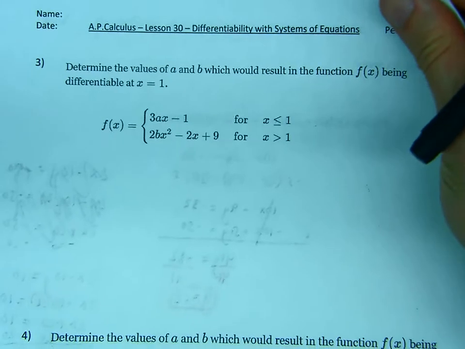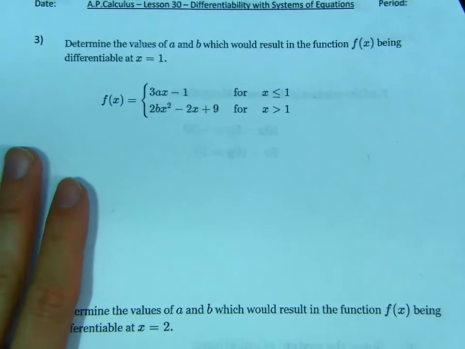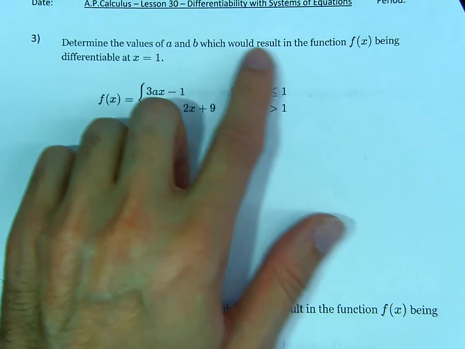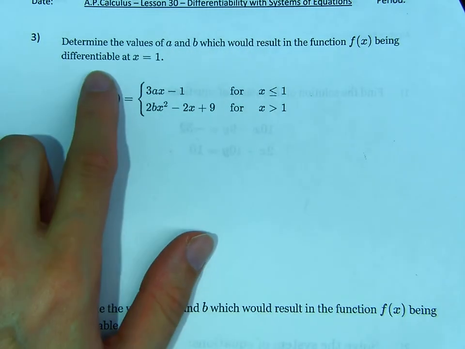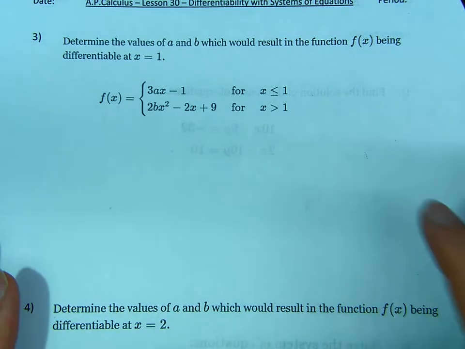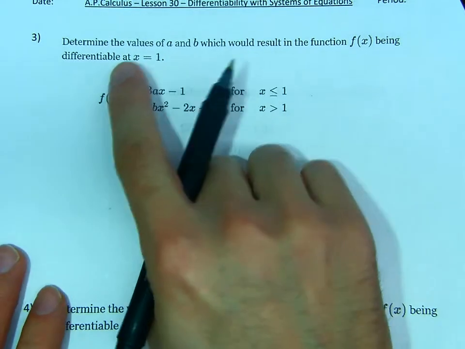Let me get a new paper because I don't like the backdrop of it. So let's take a look at this. Let's read this question. It's saying, determine the values of a and b, which would result in the function f of x being differentiable at x equals 1. Holy moly. Okay, so now here we need to solve for both a and b, right?